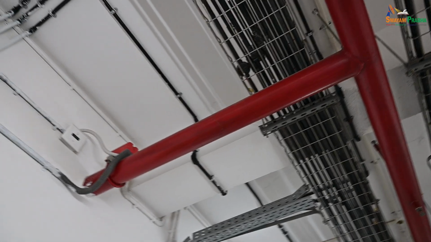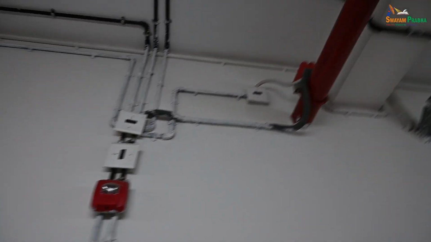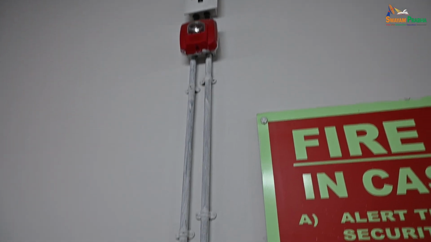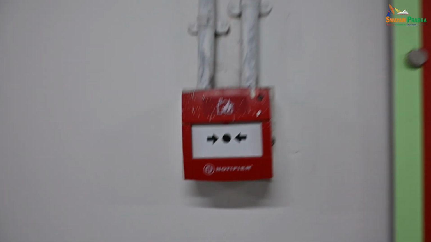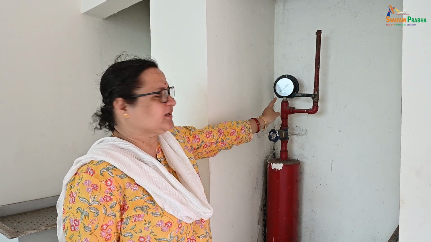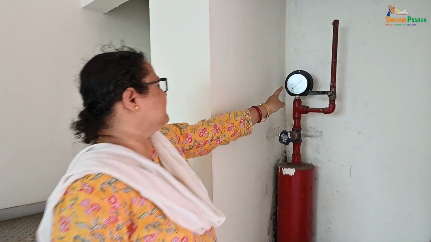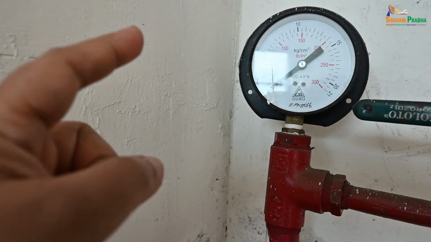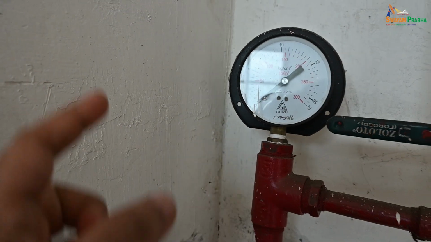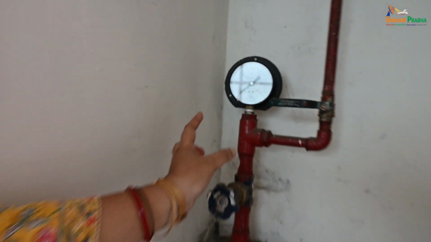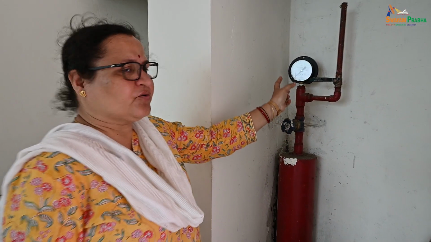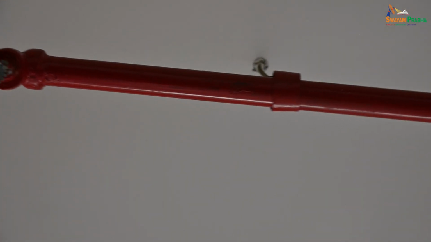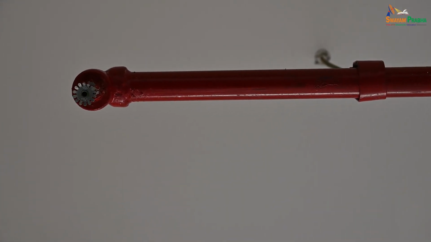The pipe from the roof, which is coming from that tank, is charged with water, and here there is a pressure meter. You can see it measures in pounds per square inch or kg per centimeter square. Both readings are there. Accordingly, the water pressure required in the hose is controlled from here, and the valves are opened so that the water reaches the particular floor and charges the fire hose.